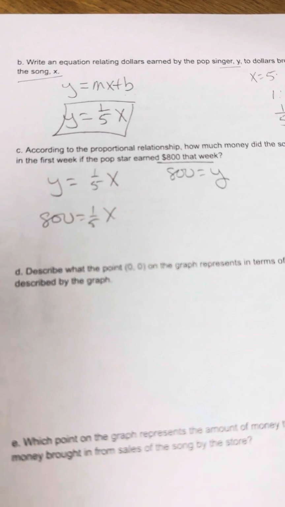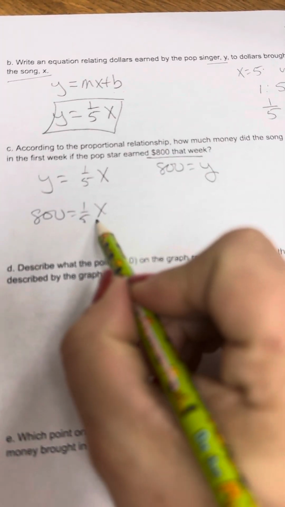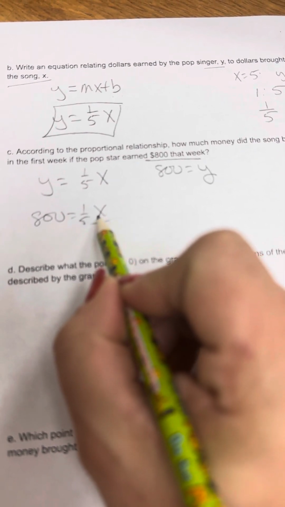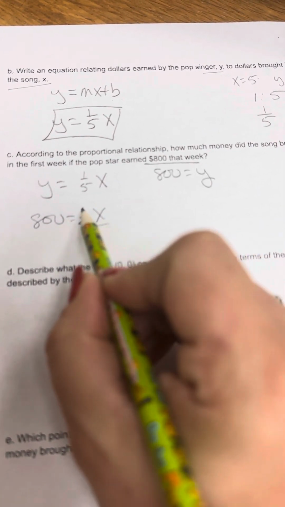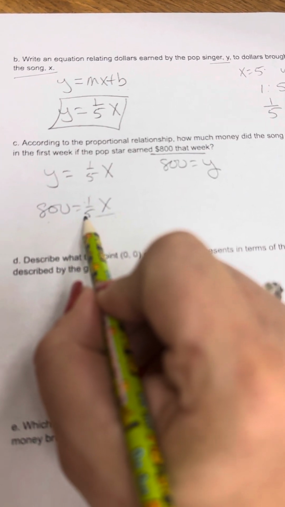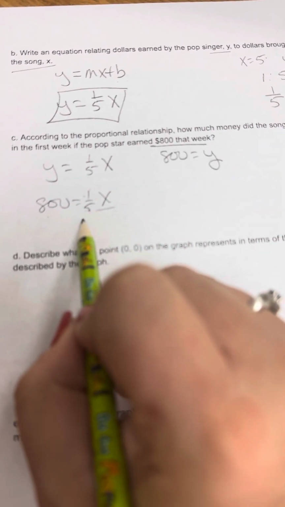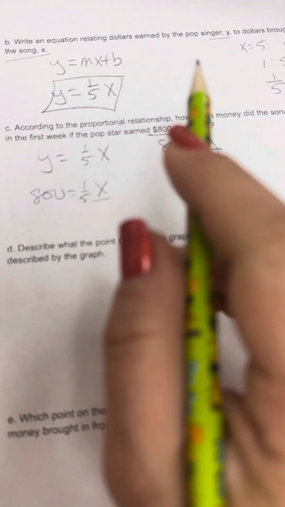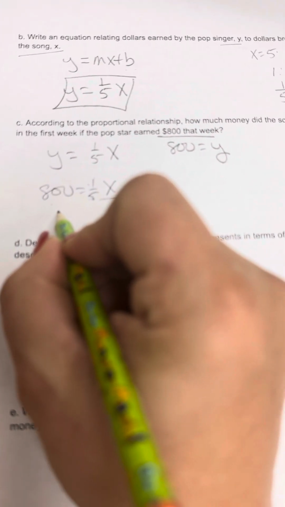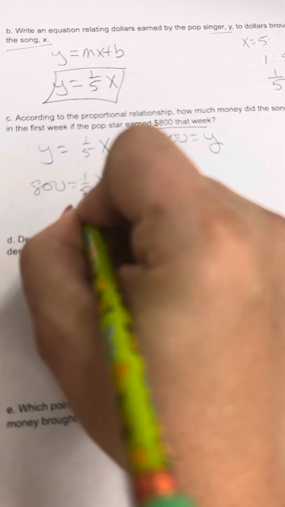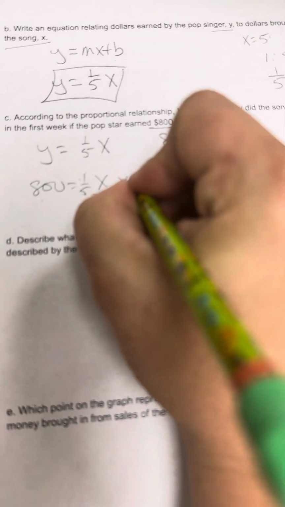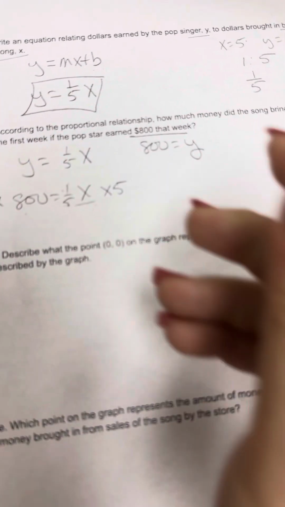800 equals 1/5 X. Now, in order to figure out how much this is worth, you can do a couple different things. You can replace this with different numbers to figure out what divides by 5 in order to get 800. Or you can solve it, which we haven't really talked about, but don't worry, there's nothing really like this on the test. In order to solve this, I have to undo what's happening in the problem. So I'm going to divide by 1/5. I can't divide fractions, so I'm actually going to multiply both sides times 5.